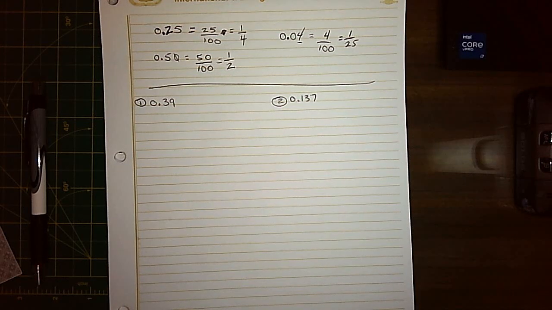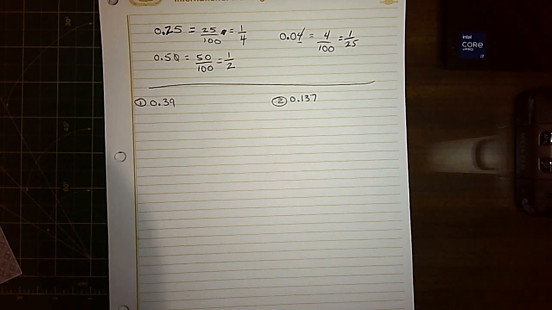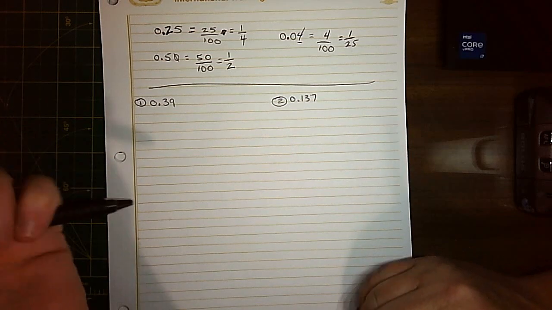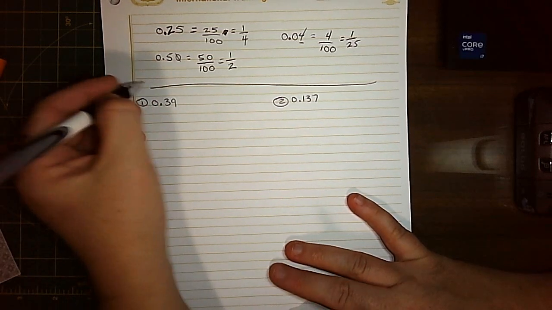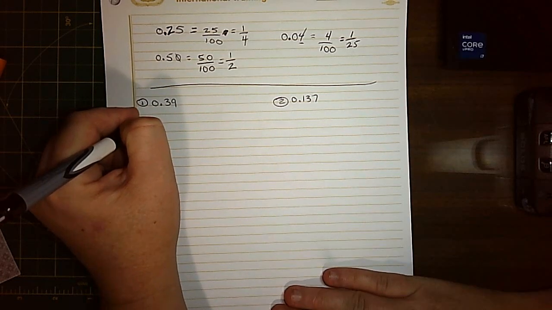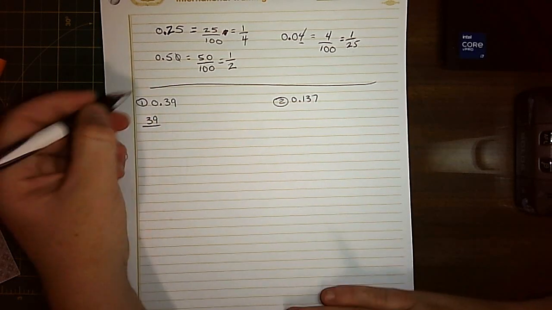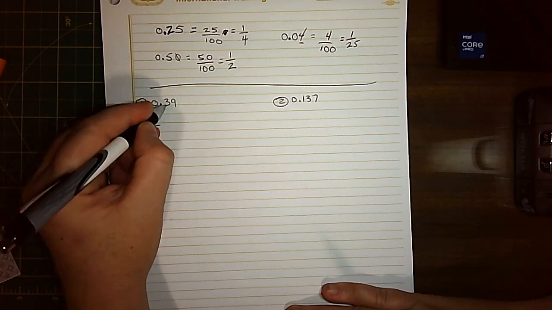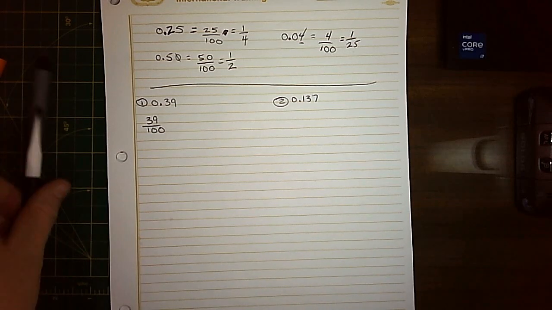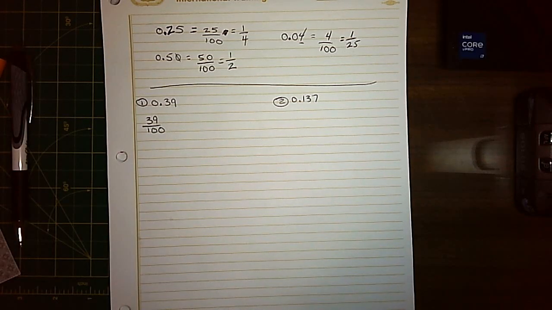All right, so we're back recording. Okay, so 0.39. Remember, right off the hop, to make it simpler, we can call this 39 over hundredths. Now, is that as low as it will go? Are there any other numbers that will go into 39 and 100 evenly?